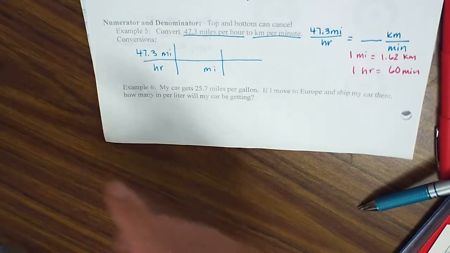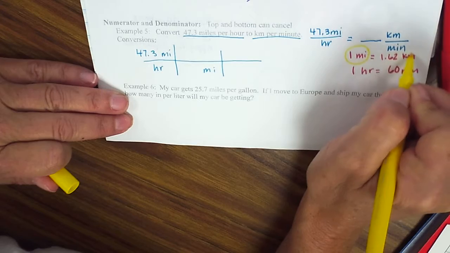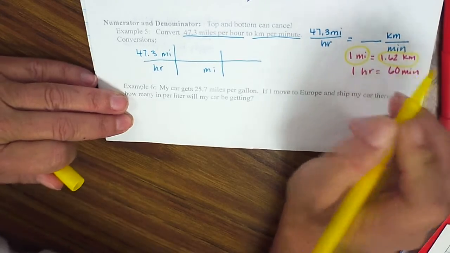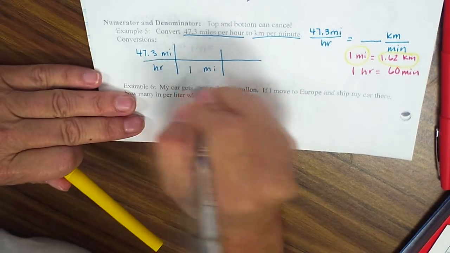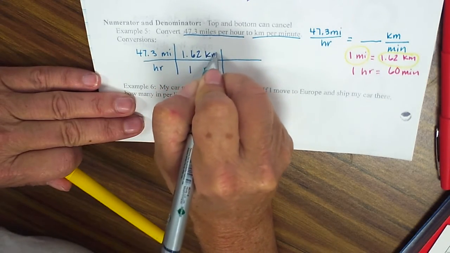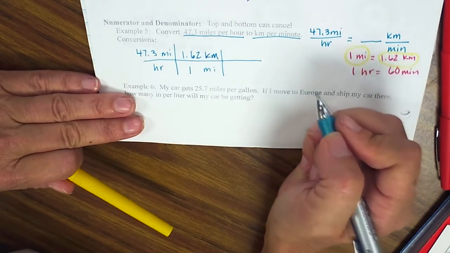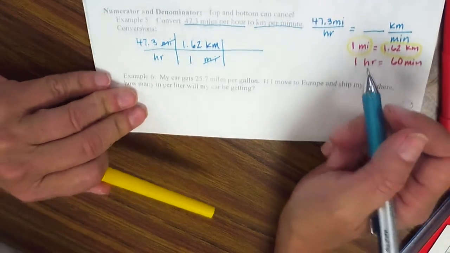Here is my miles, and here is my kilometers. So I'm going to say 1 mile is equal to 1.62 kilometers. When I do this, I can cancel my miles, top and bottom, right?